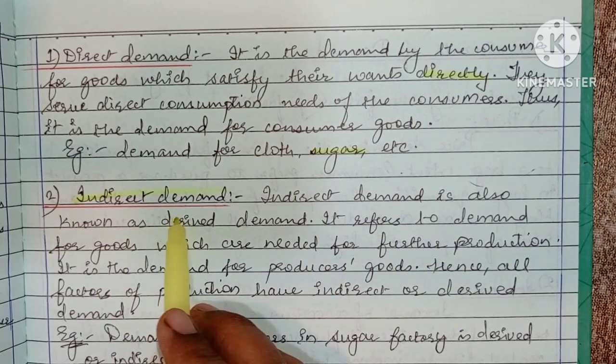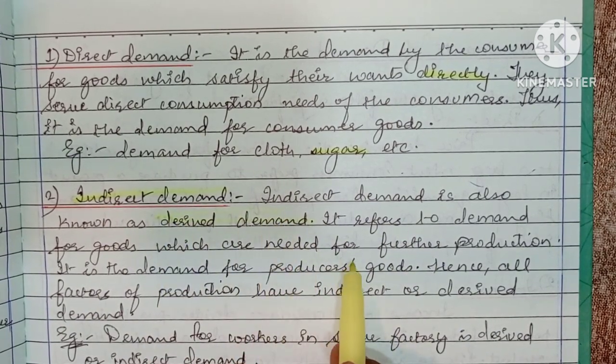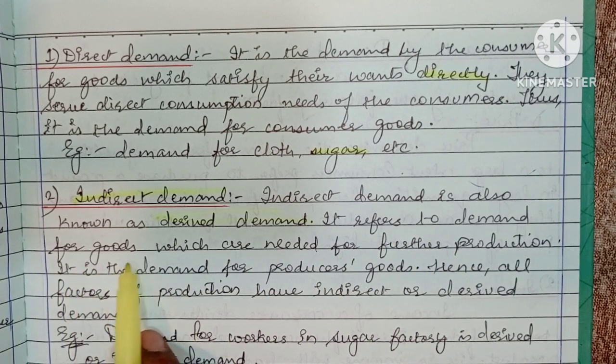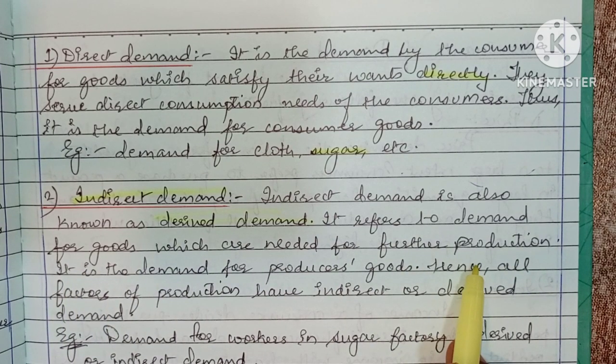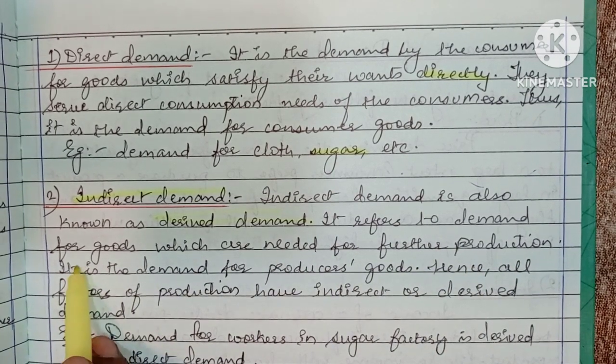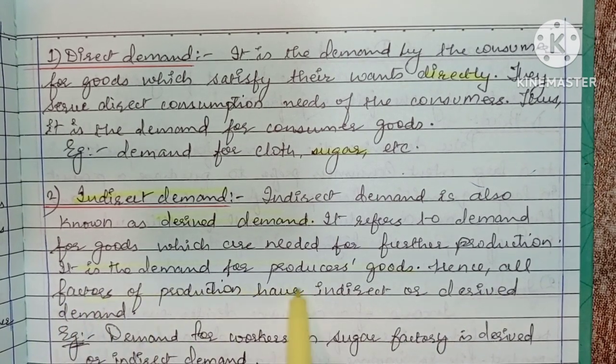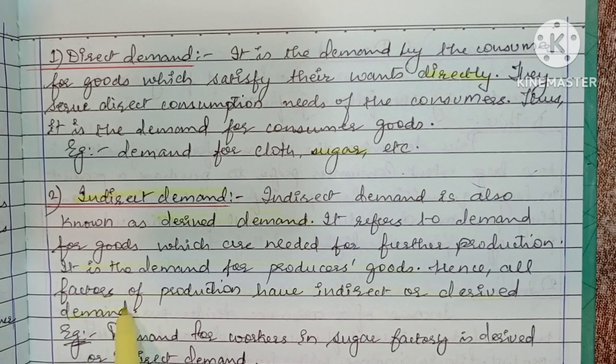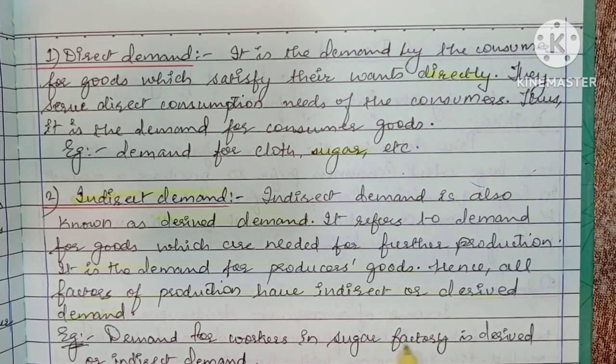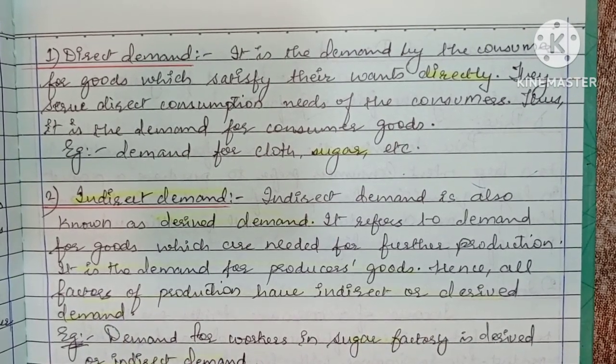Indirect demand is also known as derived demand. It is derived from something else. It refers to the demand for goods which are needed for further production. It cannot be used directly. It is demanded for producer's goods. Hence all factors of production have direct or derived demand. Demand for workers in sugar factories is derived or indirect demand.